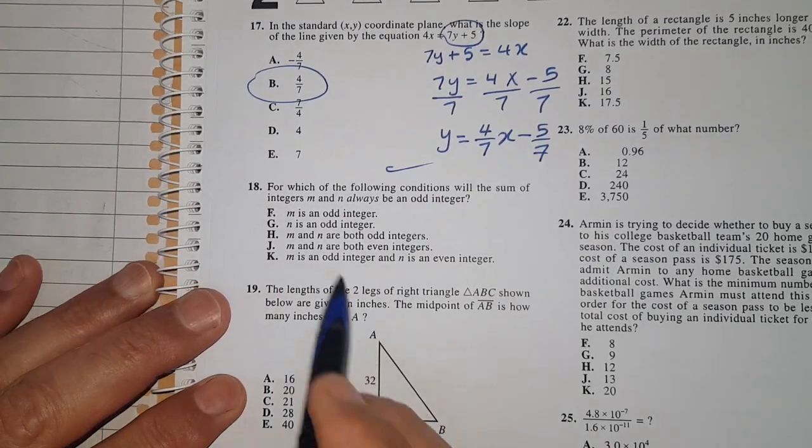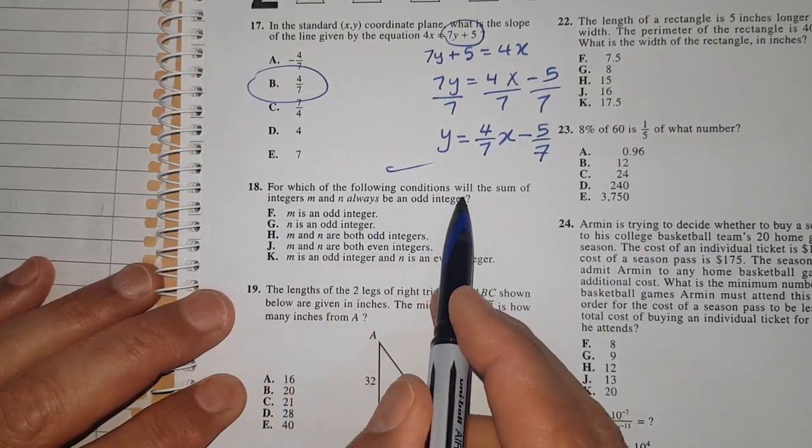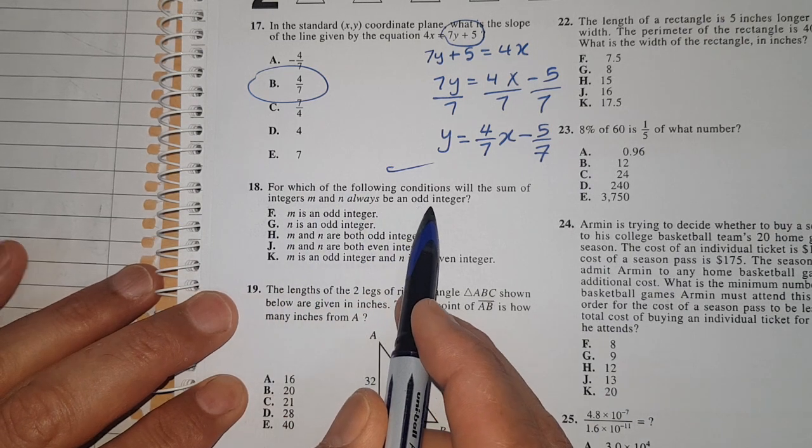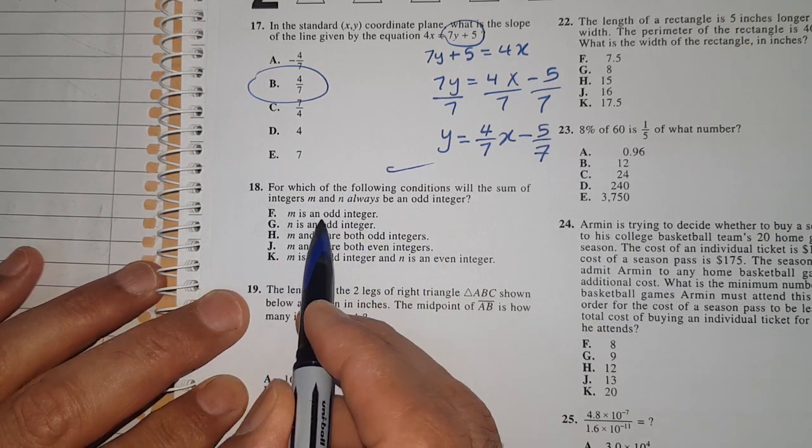Okay. For which of the following conditions will the sum of the integers m and n always be an odd integer? m is an odd integer.